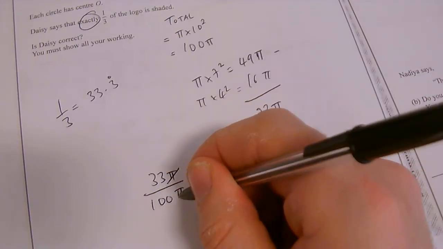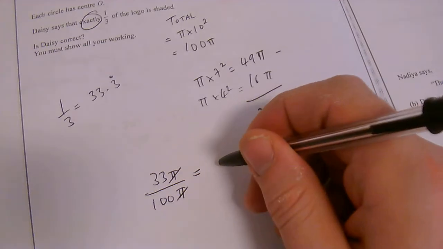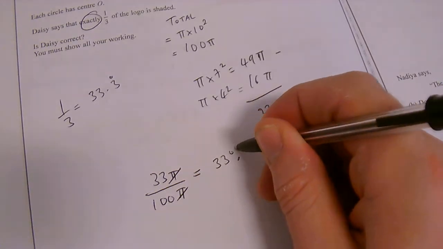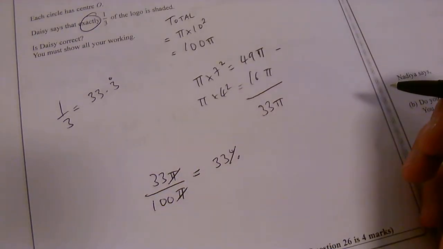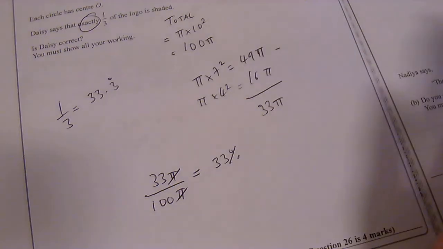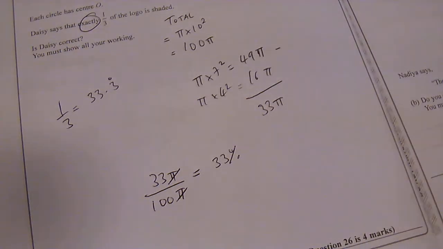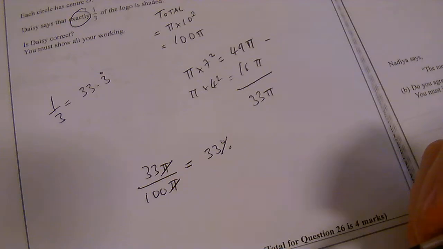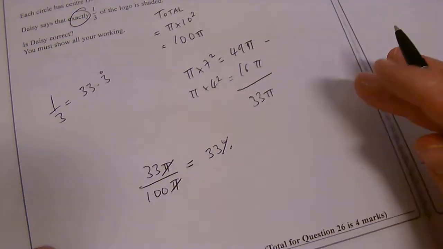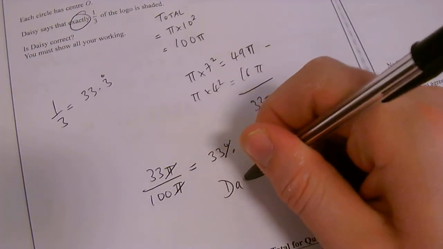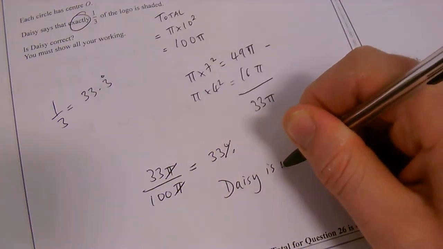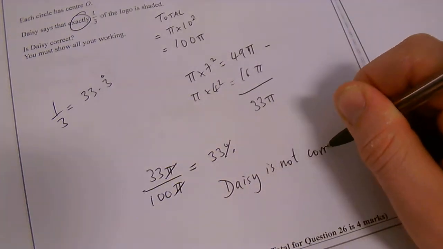The pi's can go, and that as a percentage is actually 33%, or 0.33 as a decimal. It's not exactly a third, it's very close, but it's not exact. So Daisy is not correct.